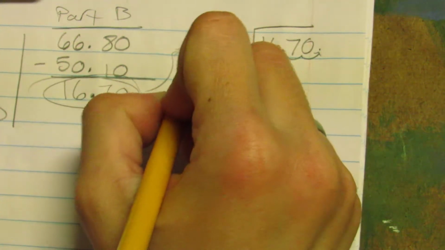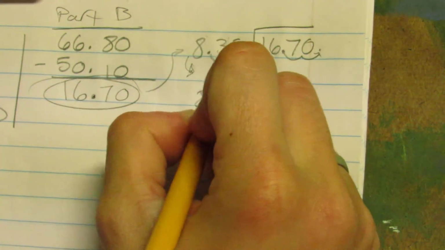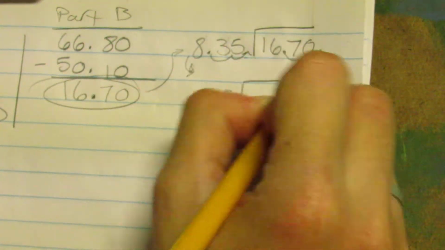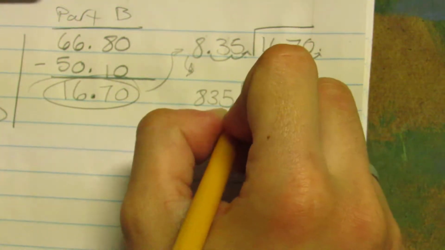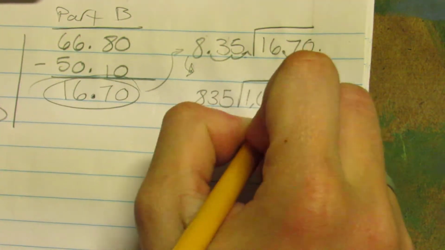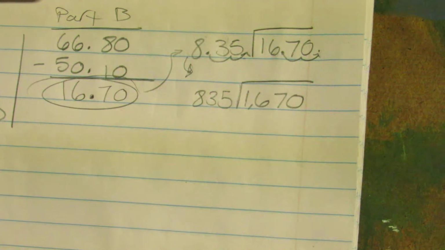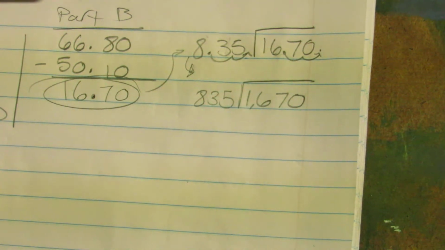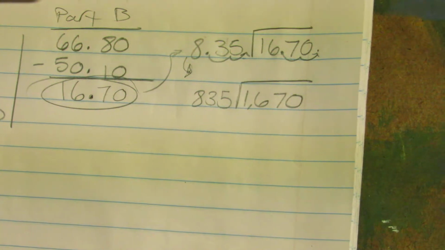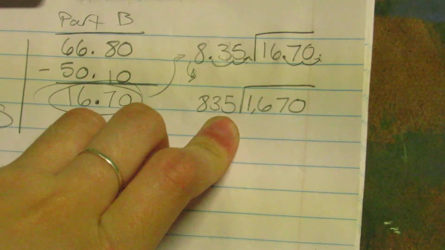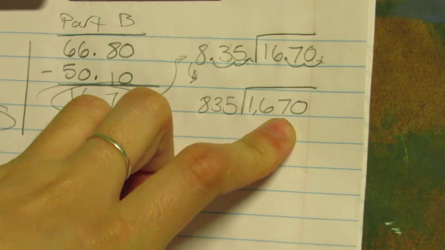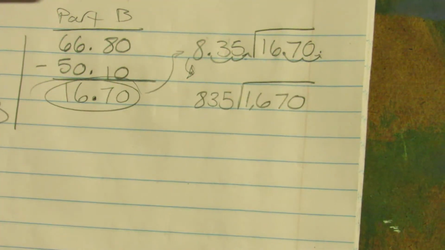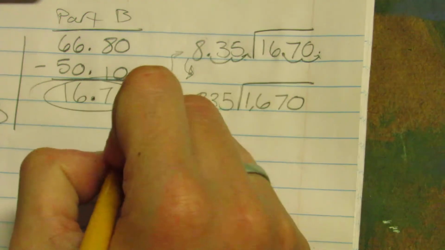So this becomes 835 divided by, or 1,670 divided by 835. Now, you guys can do your math on a little sheet of paper or somewhere beside the problem. So I know 835 can go into 1,670 at least one time. But I want to see if it can go in there twice.